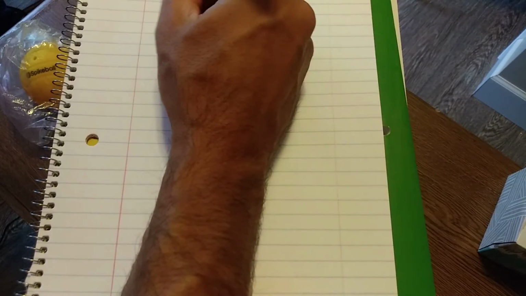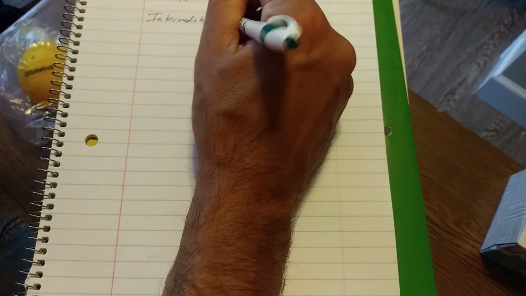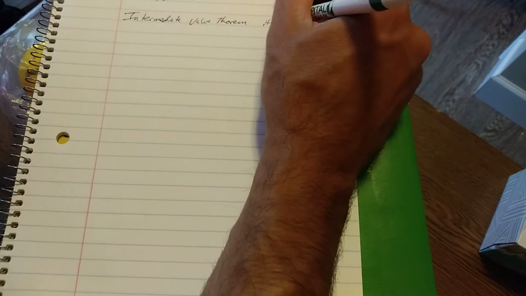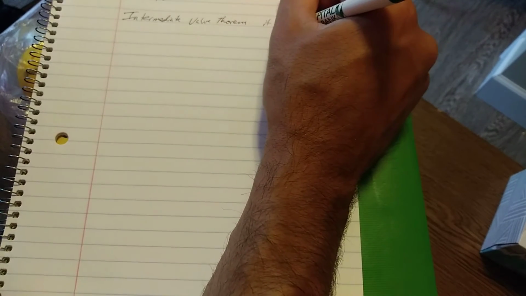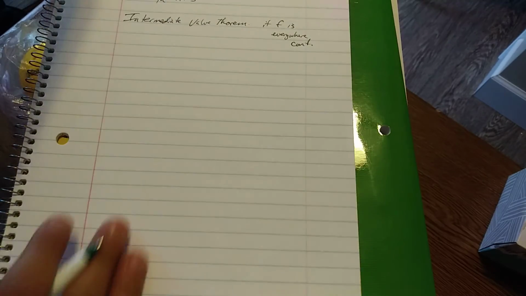Alright. Last theorem, theorem 1.13, intermediate value theorem. This is if f is everywhere continuous.